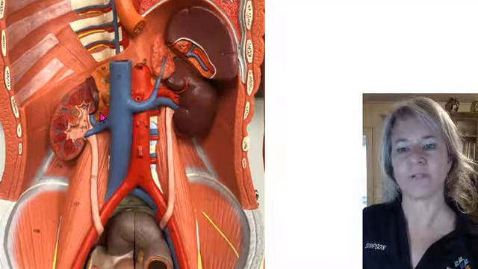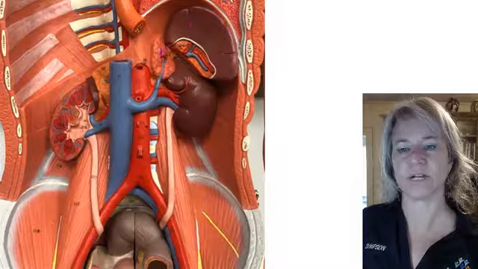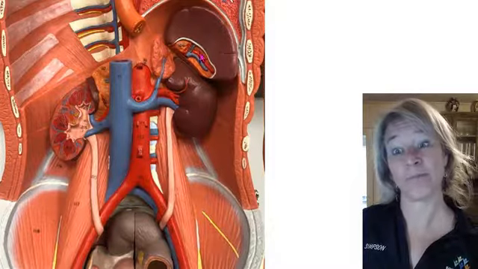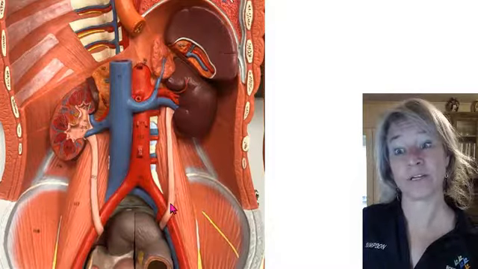Here we have the adrenal gland sitting on top of the kidney. This is the spleen over here. These are the ureters. And this collecting area right here is the renal pelvis.